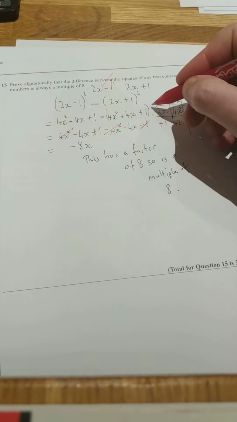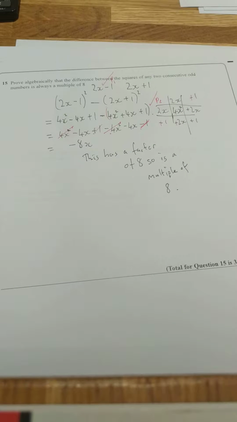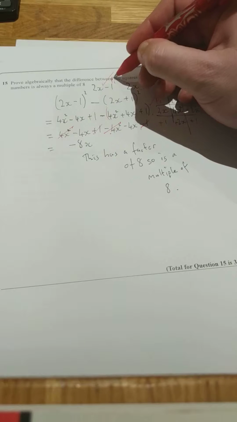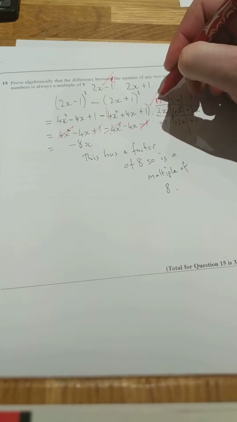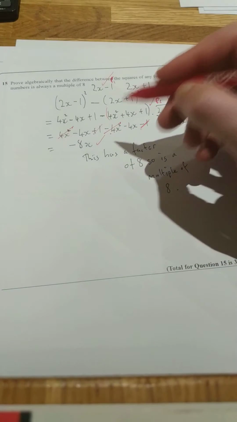Yeah, for expanding there. So that's mark number 2. Mark number 3 is for, and these are actually all communication marks because it's a proof. And the last mark is for getting to a multiple of 8. So there we go, multiple of 8.